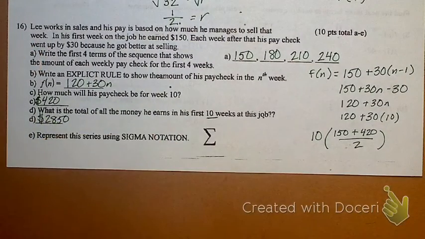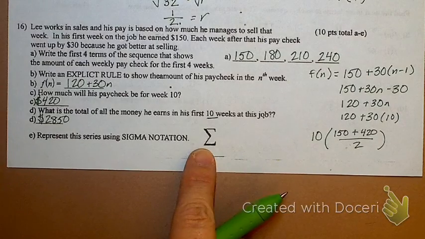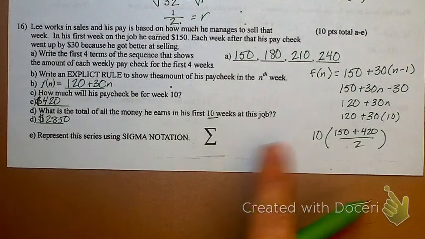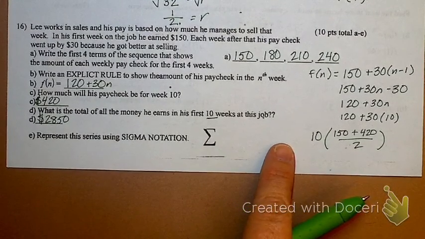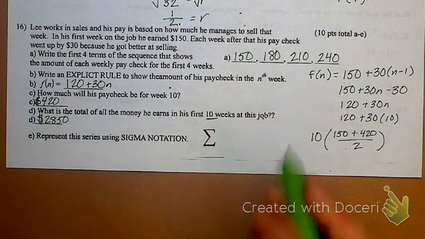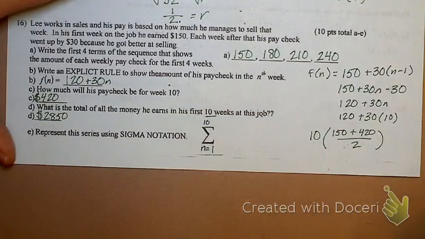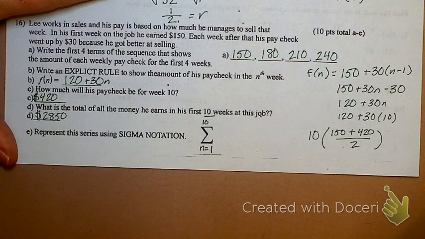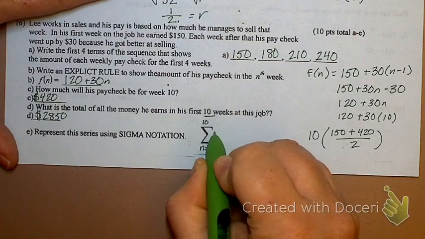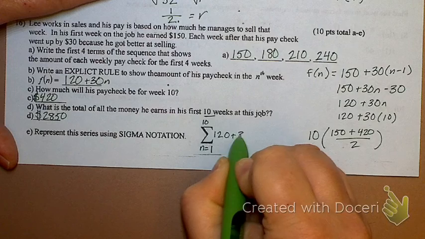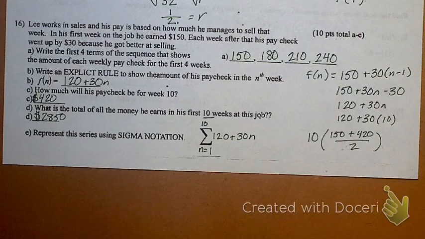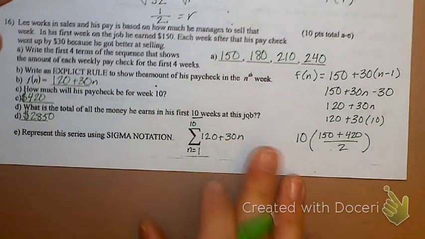And then represent this series using sigma notation. Now, we've provided the sigma for you. I don't know why, but some people drew their own sigma over here. I gave you the sigma, so you don't need to draw it. So I'm just going to write n equals 1 and 10 at the top. And what do I write over here? 120 plus 30n. Everything I've already found out. Okay? Can you do this?